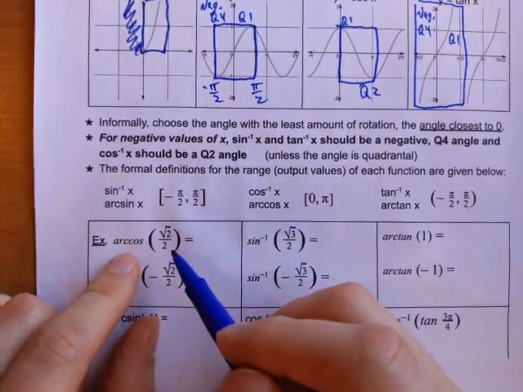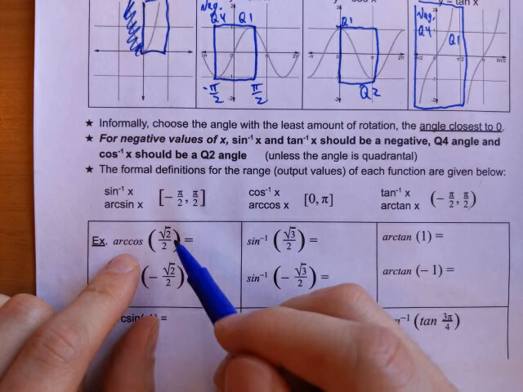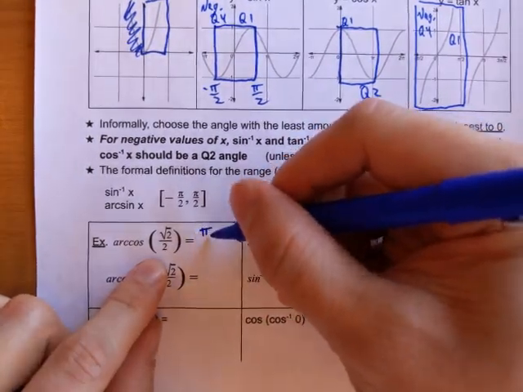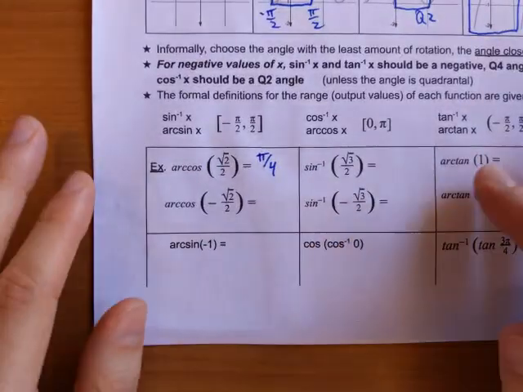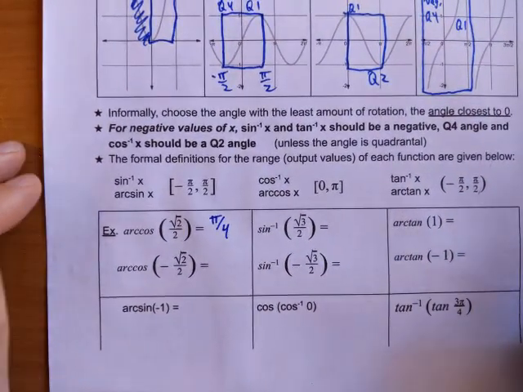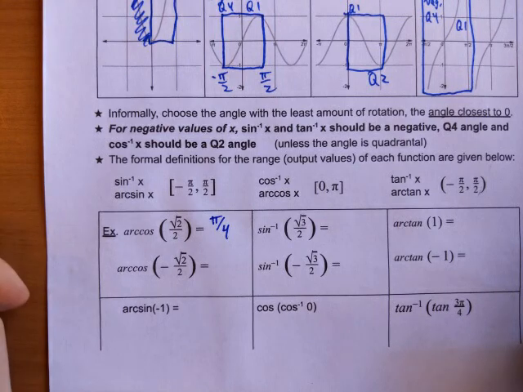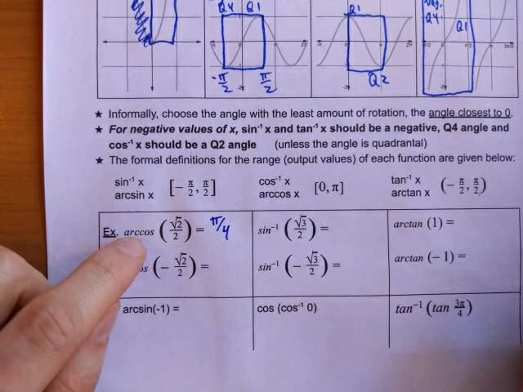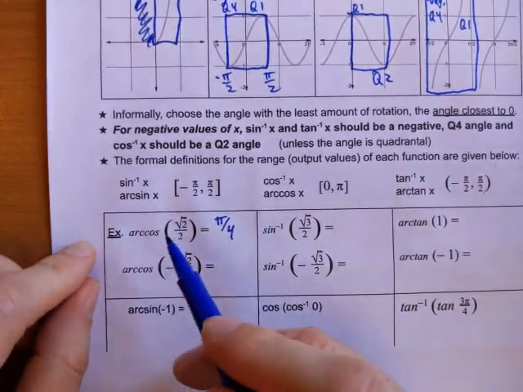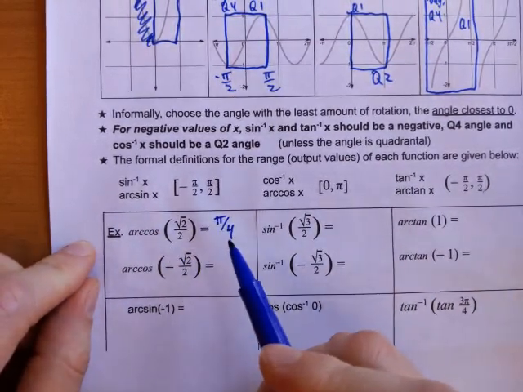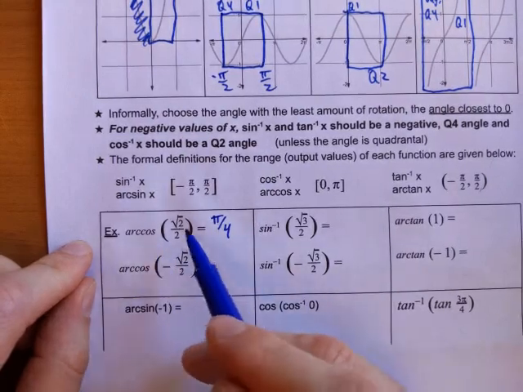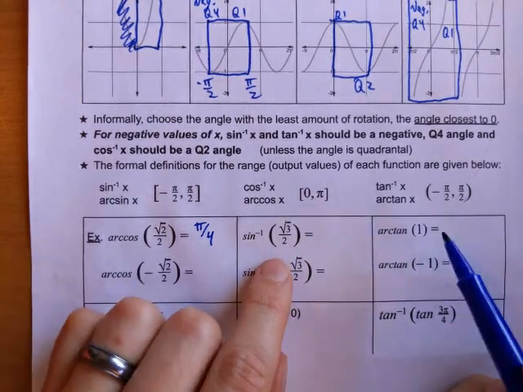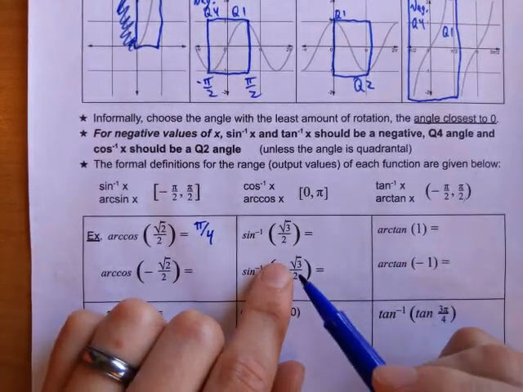And so if we think on the unit circle, that root 2 over 2, or you might know it as 1 over root 2, that's your pi over 4 angle. And you just say pi over 4. It's also true that 7 pi over 4 has that cosine. It's also true that negative pi over 4 has that cosine. There's lots of other angles that have that cosine. But the arc cosine, the inverse cosine, is just going to be that angle. If you punch this in your calculator, that's going to be what your calculator says. Same thing for these other values. Just give the first angle that you think of.